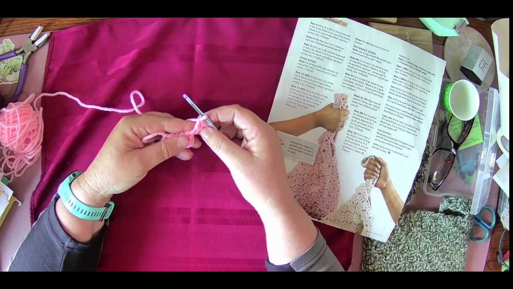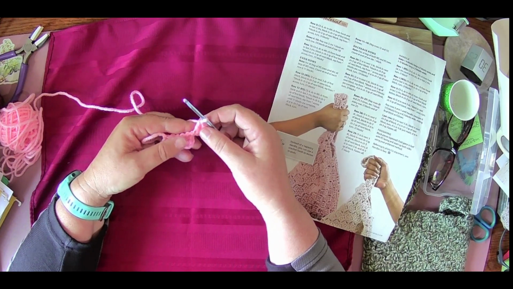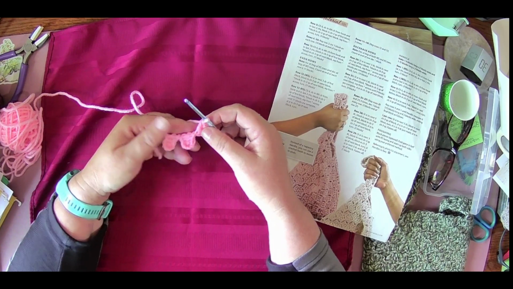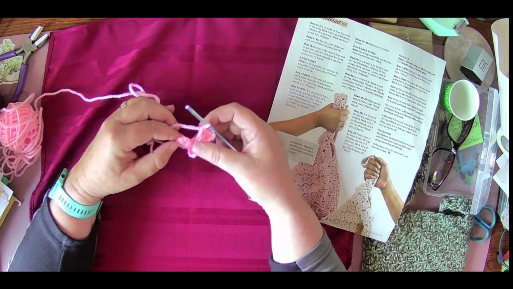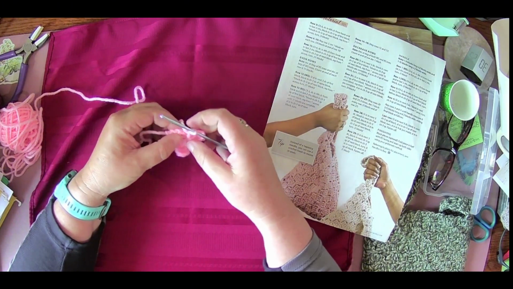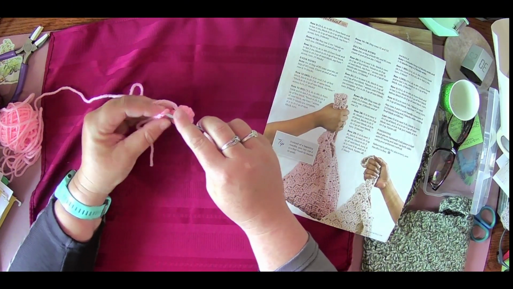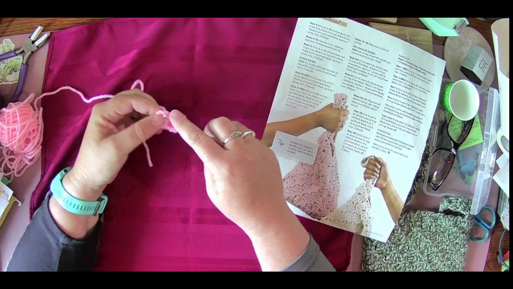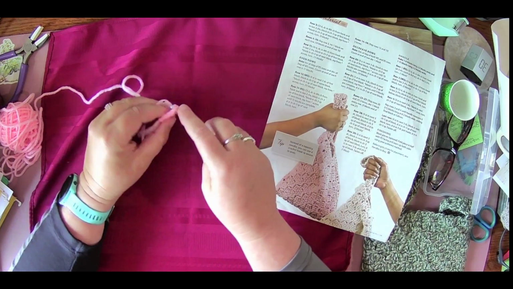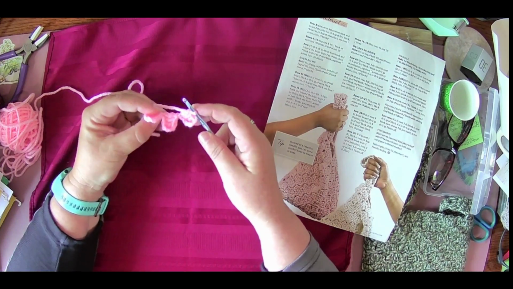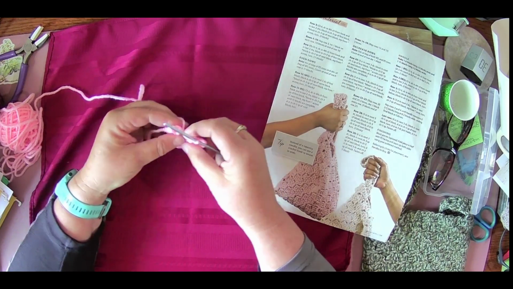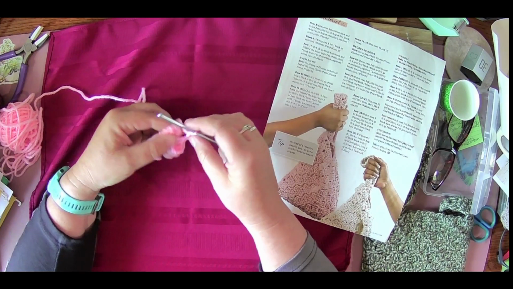Now it says block in chain 3 space of 1st block. So here's the chain 3 space of my 1st block, and how do I get there?